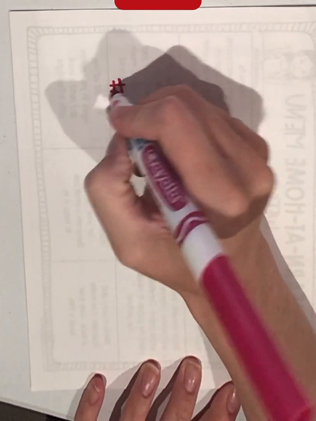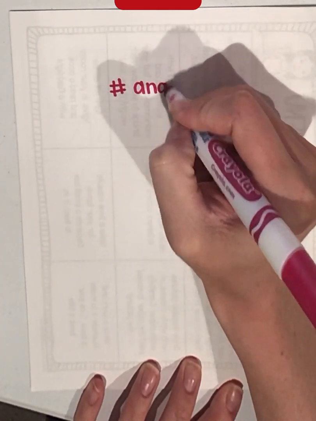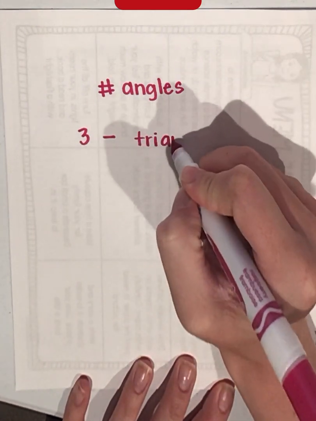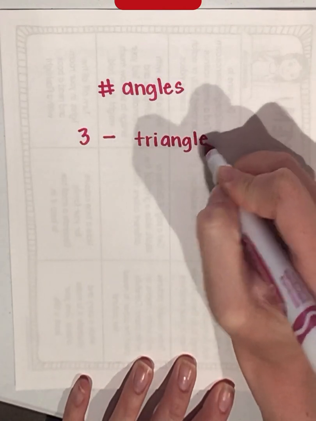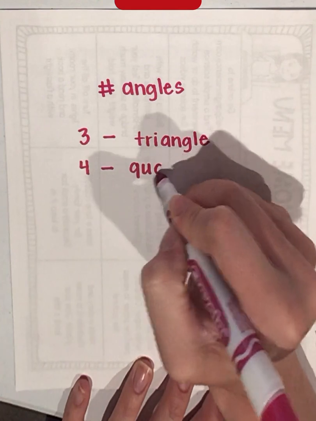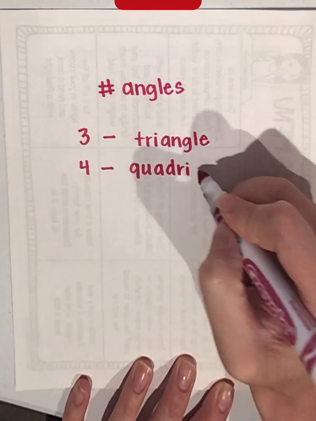I'm going to move these papers. So if we're looking at the number of angles, a shape that has 3 angles, the same as a shape that has 3 sides or 3 vertices, is called a triangle. A shape that has 4 angles is called a quadrilateral.